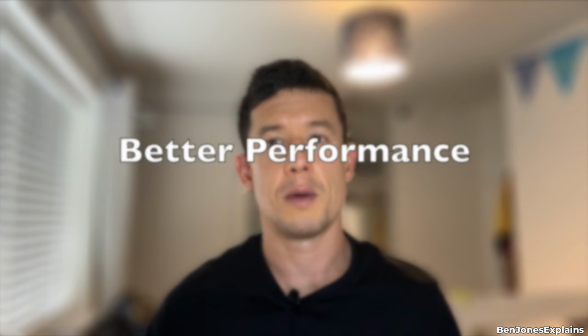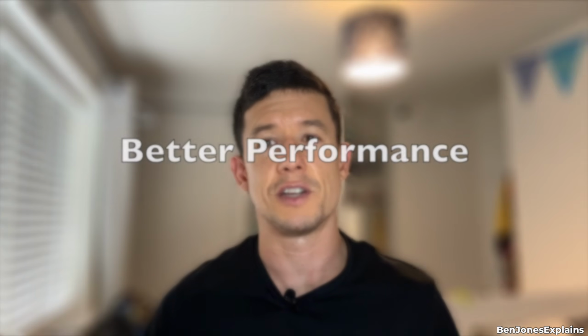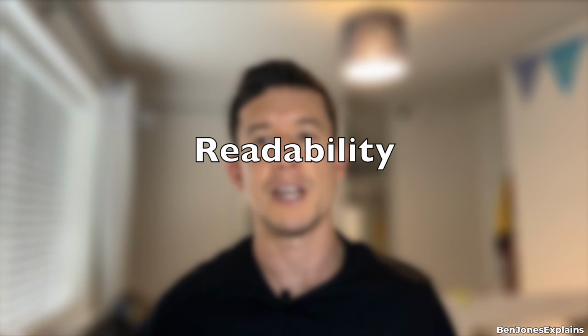Number 2, better performance. This is especially true with large data sets. Excel recalculates every single instance of your formula. Using LET reduces redundant calculations, and that means faster spreadsheets. And finally, cleaner and more readable formulas. LET gives your formula structure. It's like adding comments, but with functional power.